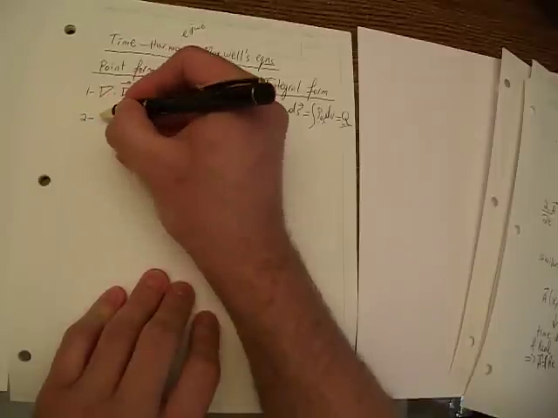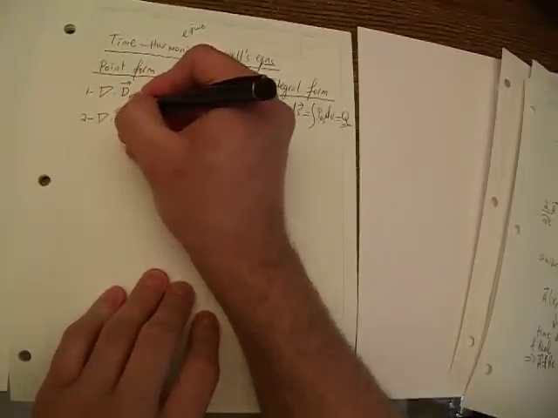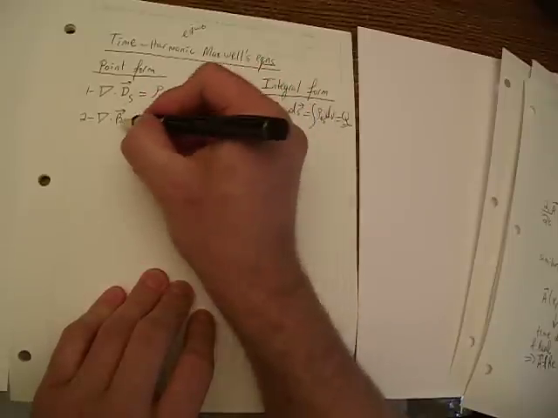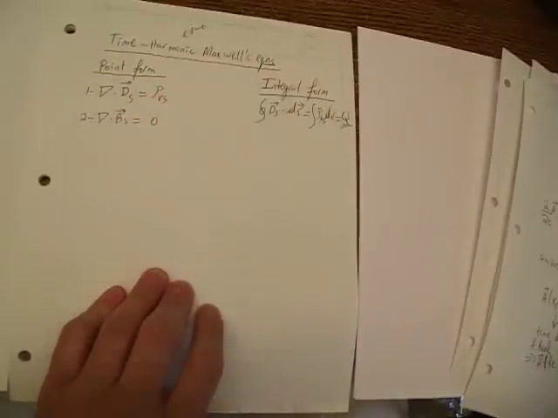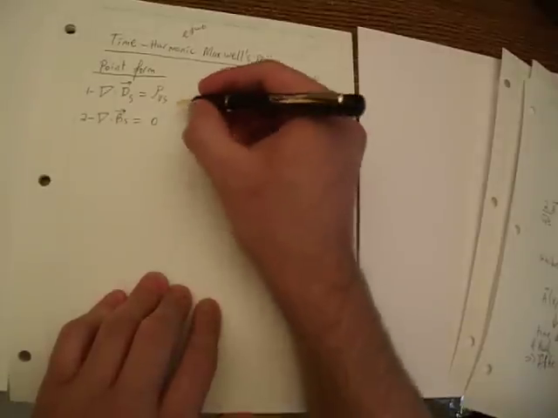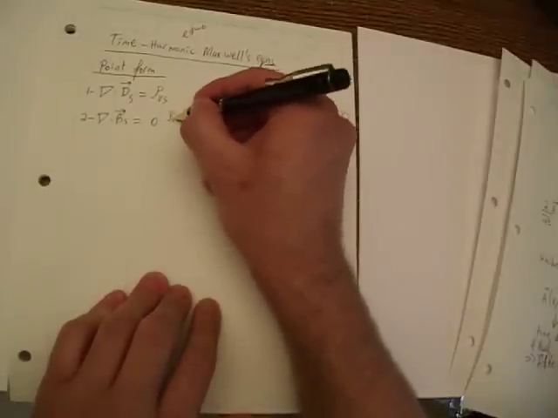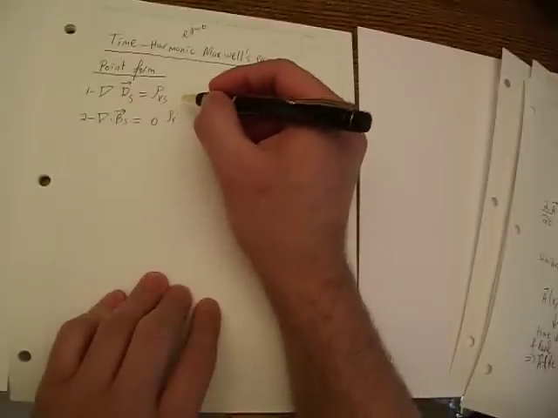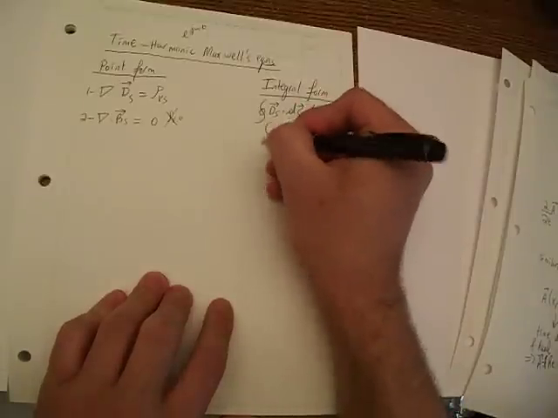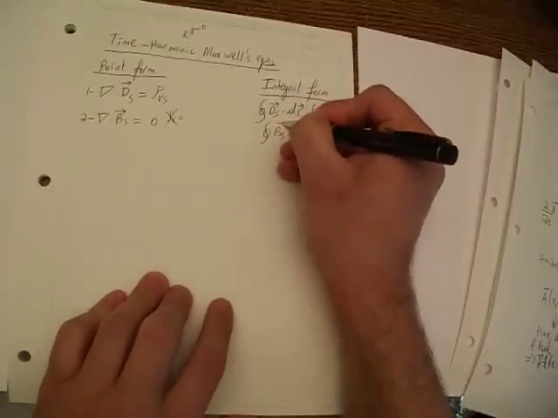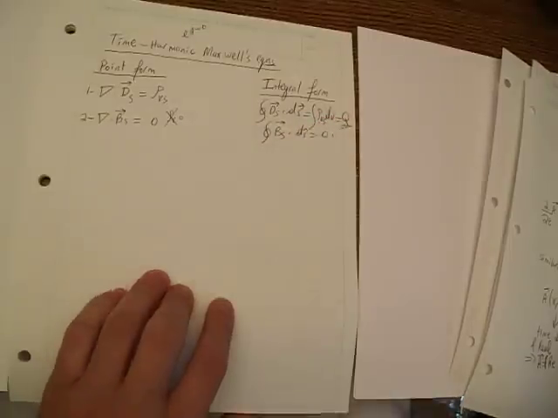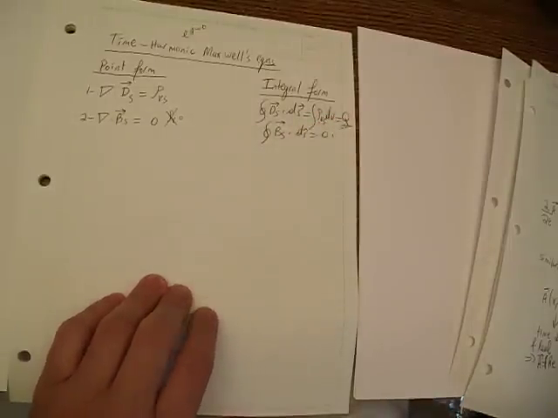The second one is the divergence of the magnetic field in phasor form equals 0. That's as if, because it's a dipole, not a monopole, it's like saying the magnetic charge density is equal to 0. And when you integrate that magnetic field, you get a 0.